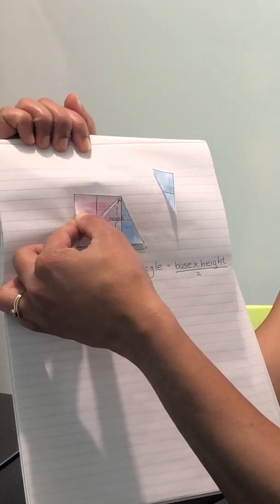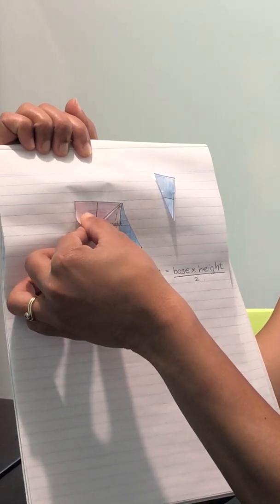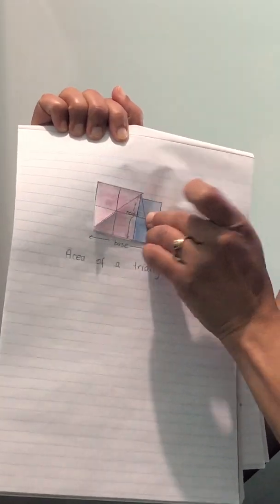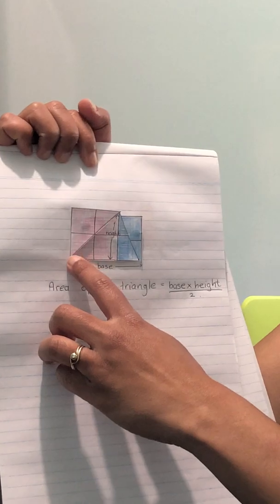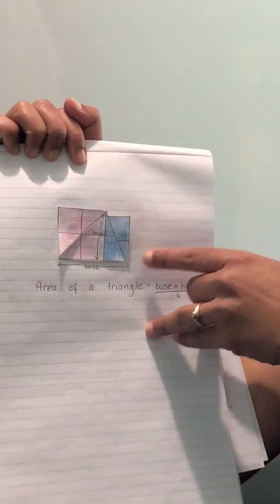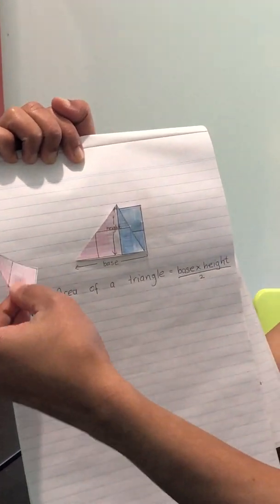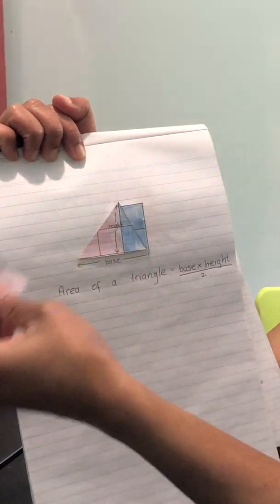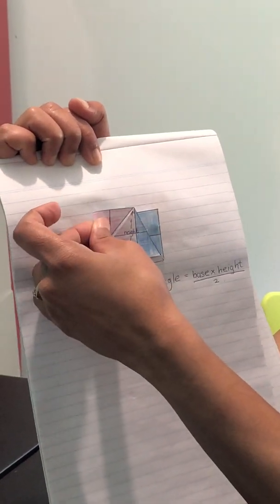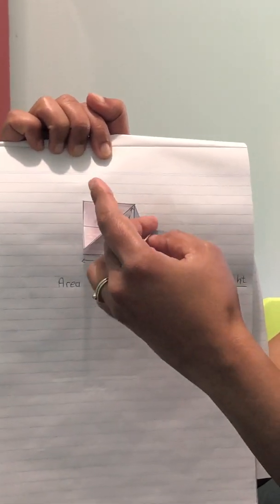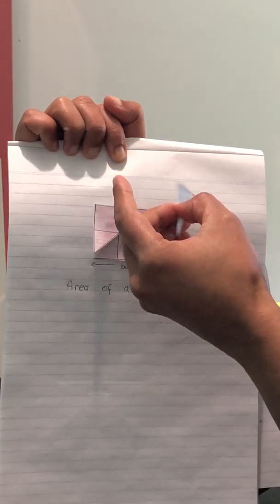So what I'm doing here is now putting the other half of my pink triangle and the other half of my blue triangle, part of my original triangle. What can you see here? You can see a rectangle with a base length of 3 and a height of 2. As you can see, these two pink triangles are congruent, or exactly the same shape. They match each other. Likewise, the two blue triangles are exactly the same shape and size. That is, they are congruent to each other.